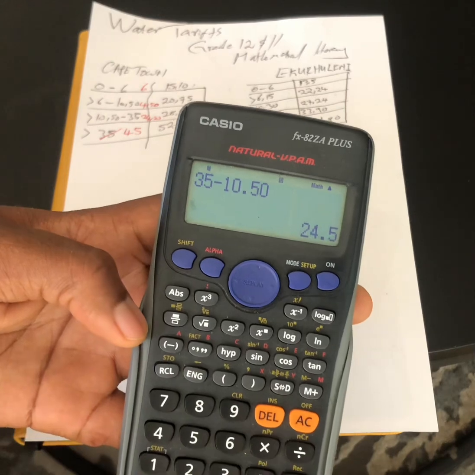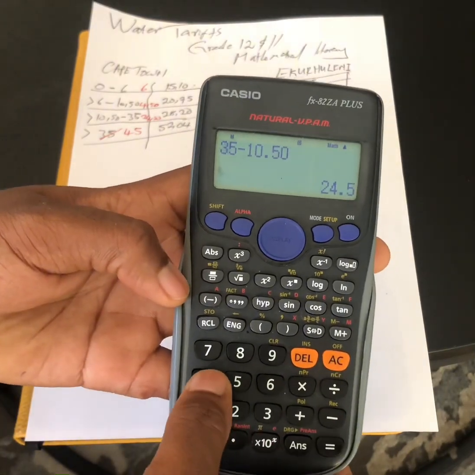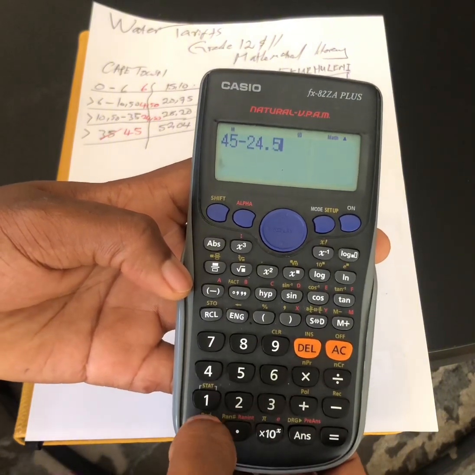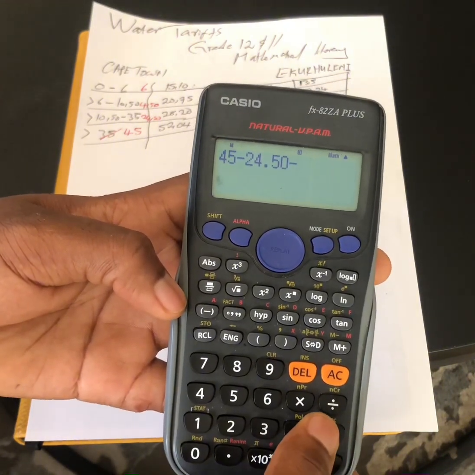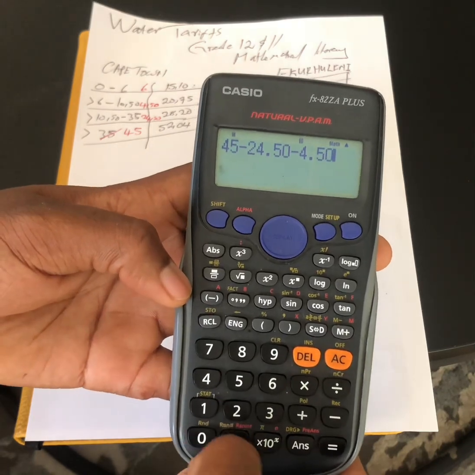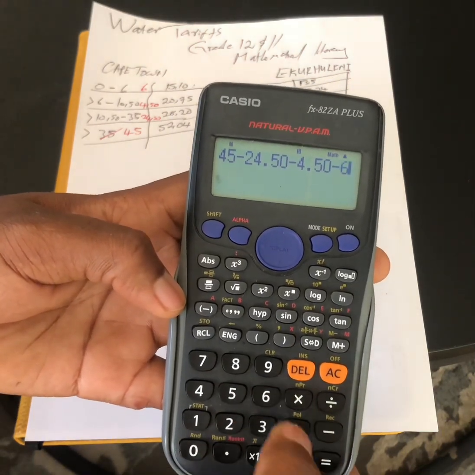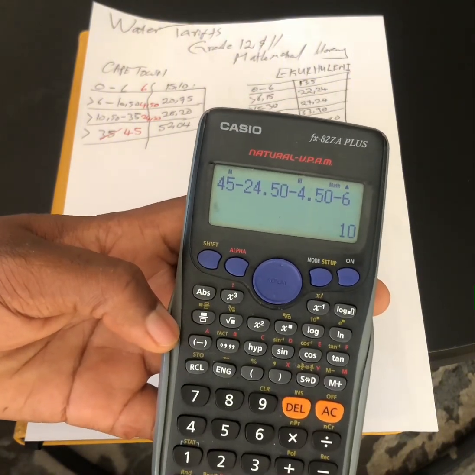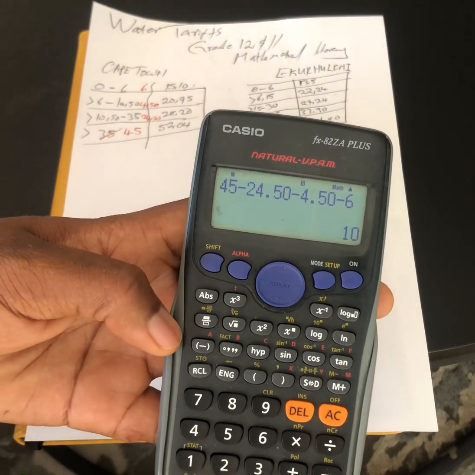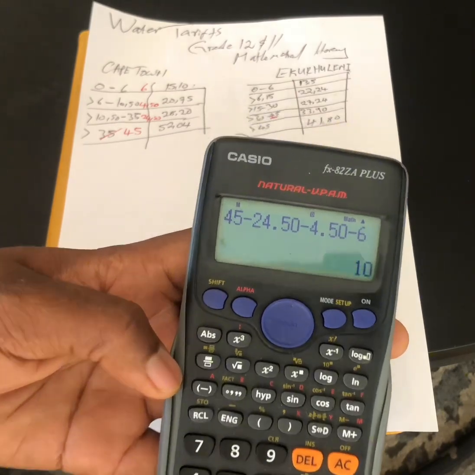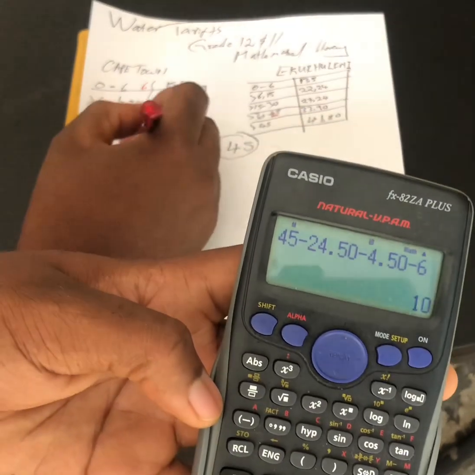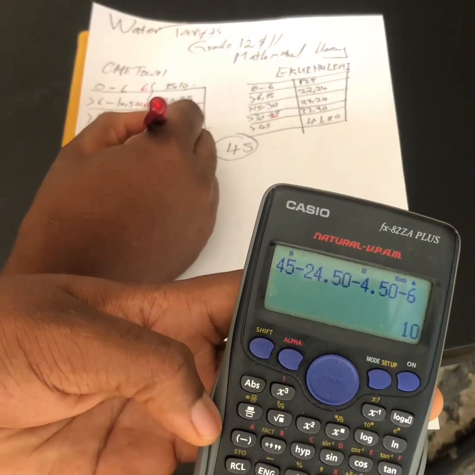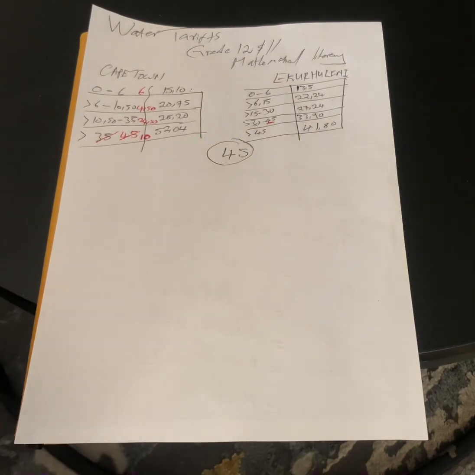So what you need to do to find the difference there, you just say 45 minus 24,50 minus 4,50 minus 6. You just take the given 45 kiloliters of water and subtract all the differences that you have made. You find that your remaining answer then is 10 kiloliters. So the difference of the last interval is going to be 10. We are talking about Cape Town.